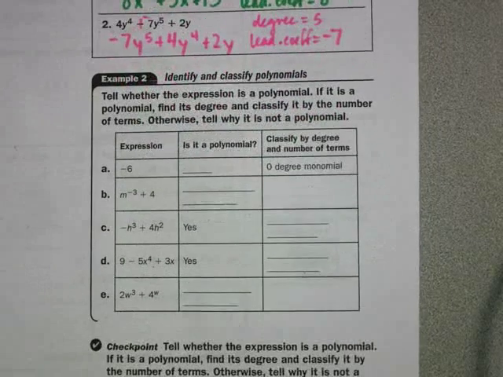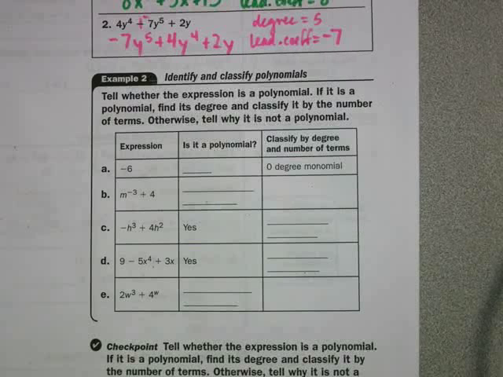Example 2, you're going to identify and classify the polynomials. First, you're going to tell whether the expression is a polynomial. Does it follow the rules of a polynomial? If it is a polynomial, then you're going to find its degree and classify it by the number of terms. Otherwise, if it's not a polynomial, you're going to tell why it's not.